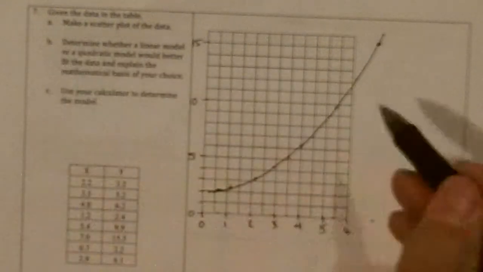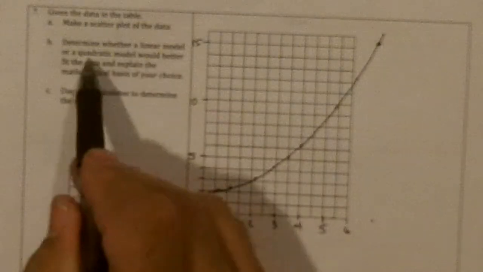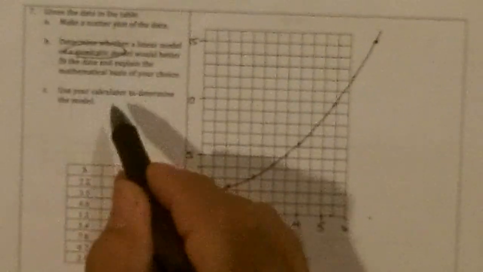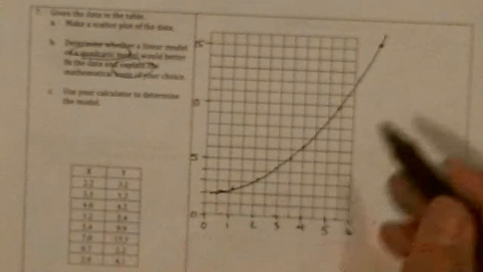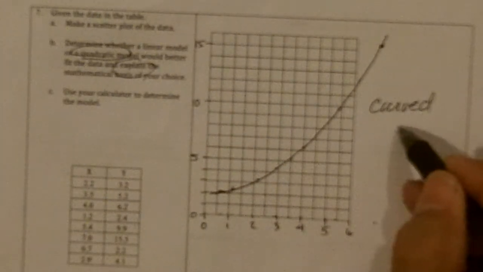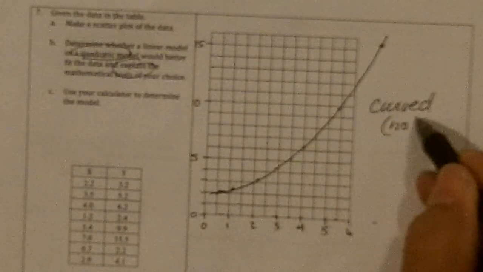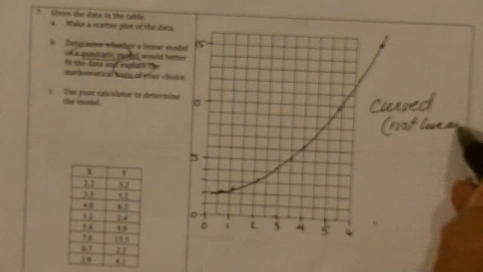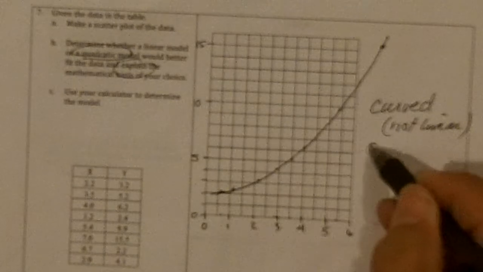So this would have to be the second question. I made the scatter plot, that's the first. Second one, it would have to be the quadratic model because, as explained, it's curved. So it's not linear. So it's quadratic.